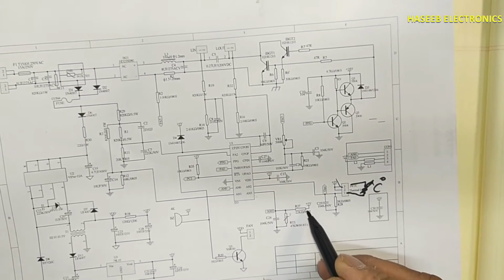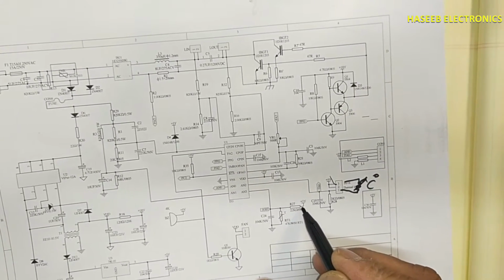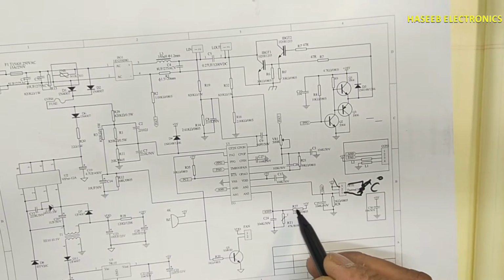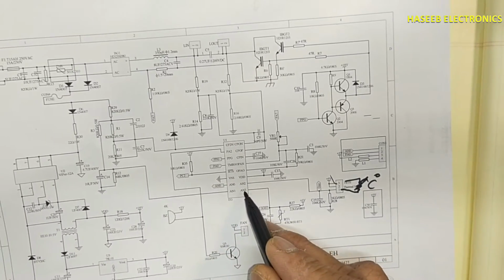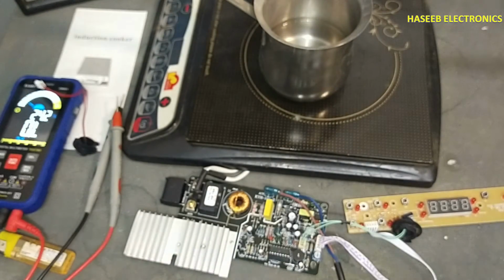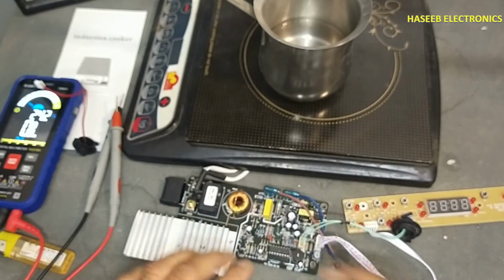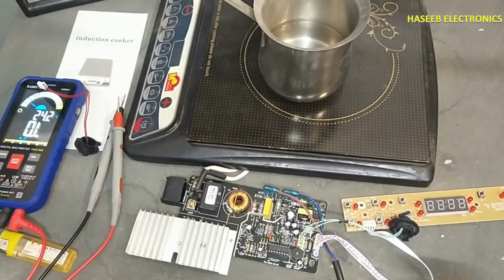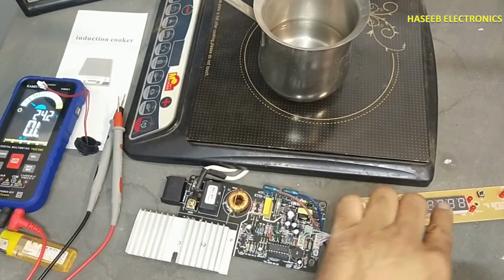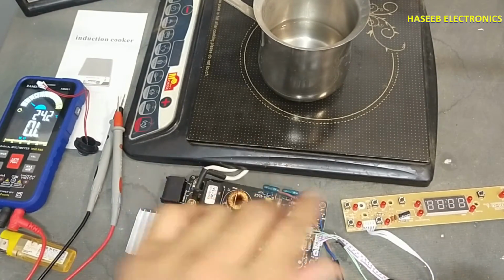And if we see the igbt temperature sensor, 5 volt is applied to one end of the resistor, and this temperature sensor center point is connected to the second pin of the microcontroller. So microcontroller will come to know when the temperature increases or decreases. When it goes beyond the allowed limit, it will generate an error code and it will stop cooking.